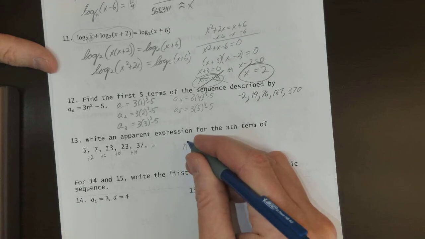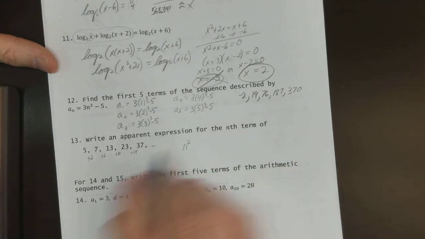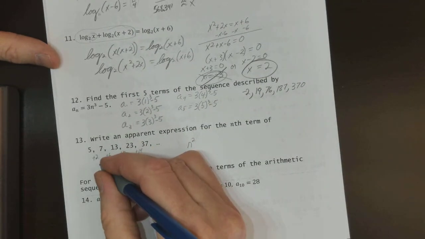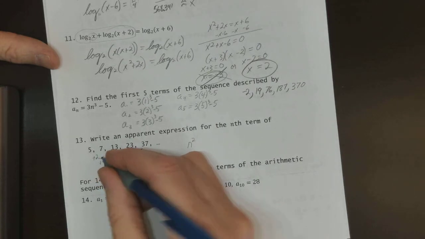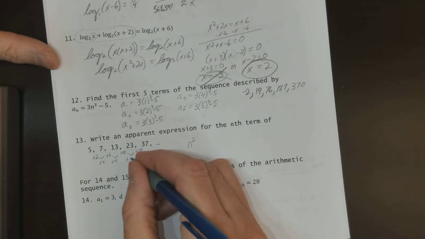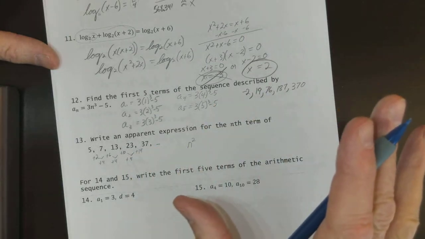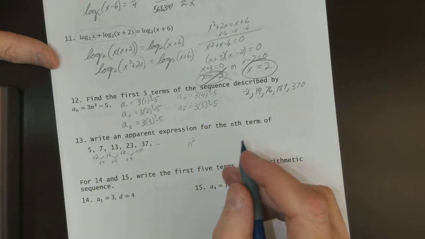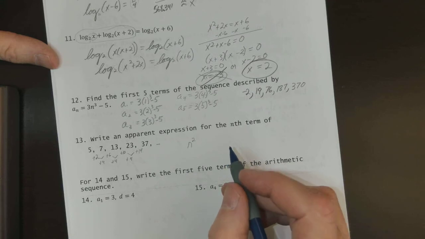So this is an n squared. It's a quadratic. If you're going up the same amount, like the second difference, and we didn't practice this, so this is not part of what we're going to be doing.